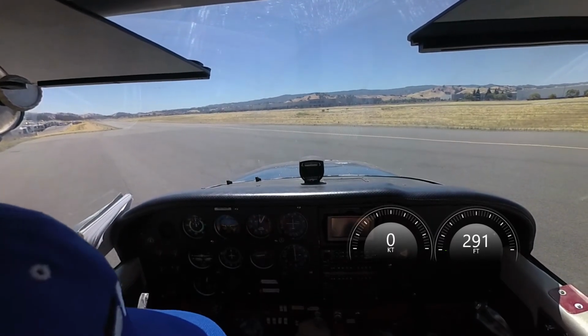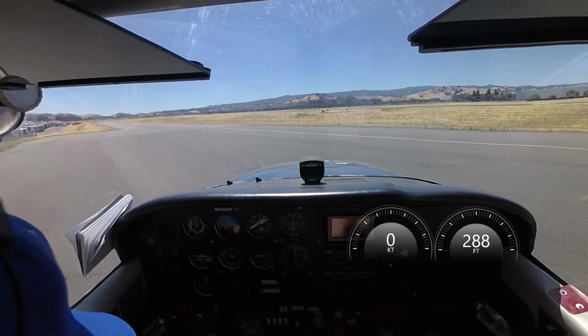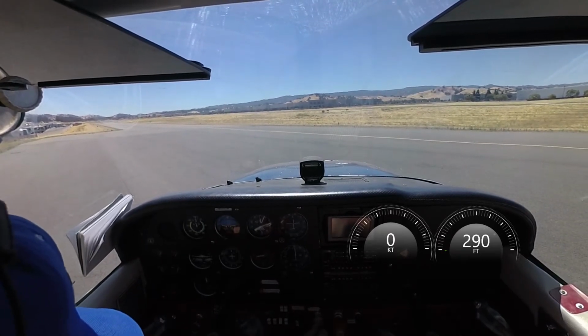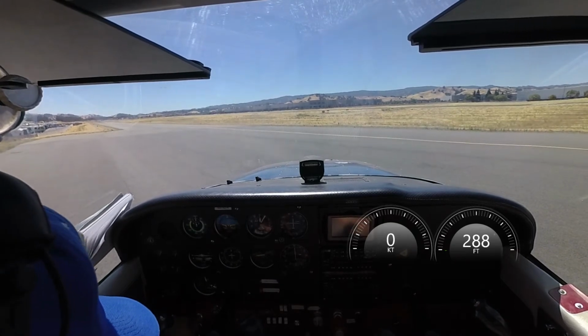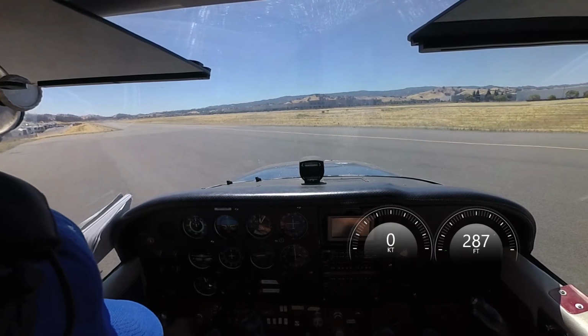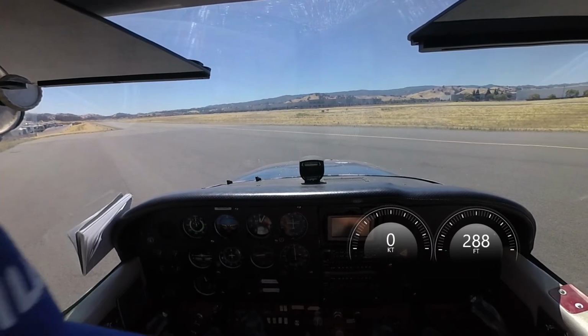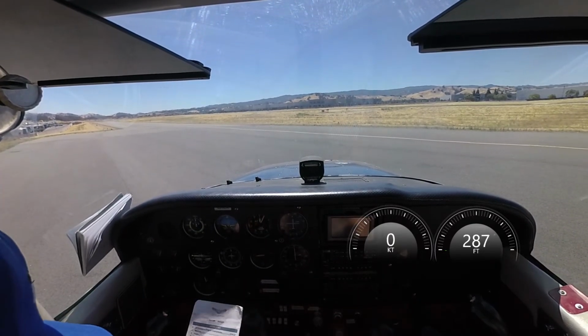All right. Pull the power back to 17. Mixture full rich. All right, let's try that magneto check again. Left. Right. Left. Very good. There we go. Yep, we cleaned it.